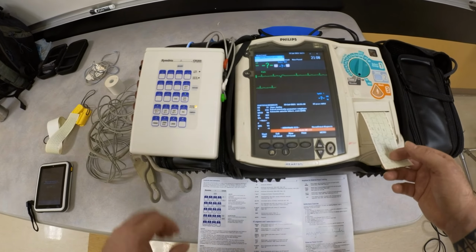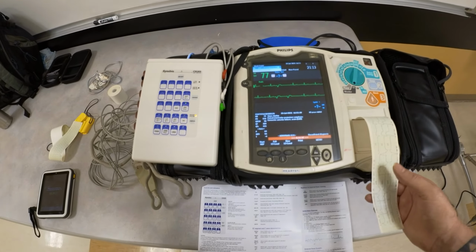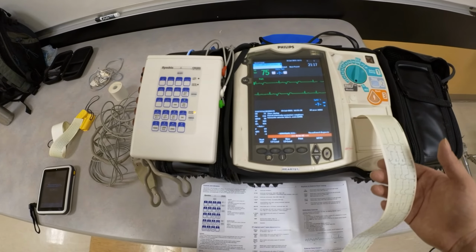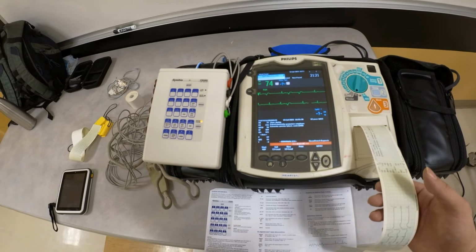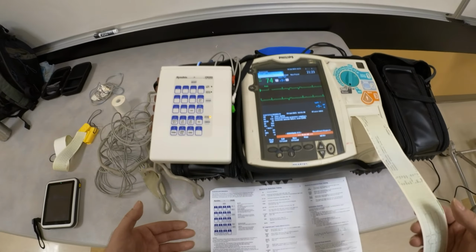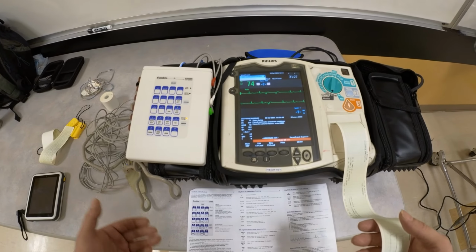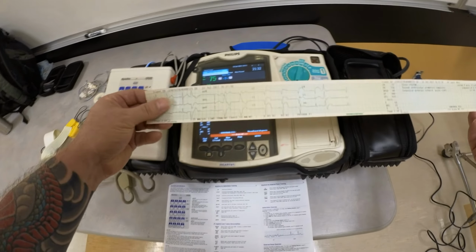Just be aware, some of these rhythms do not have associated reciprocal changes with them. What that means is that you will have ST segment elevations in the leads they tell you, but you may not see those depressions. So let's say you have elevations in your anterior leads, you may not see the reciprocal changes. Or same thing, if you have an inferior wall MI, you may not see reciprocal changes in your lateral leads.